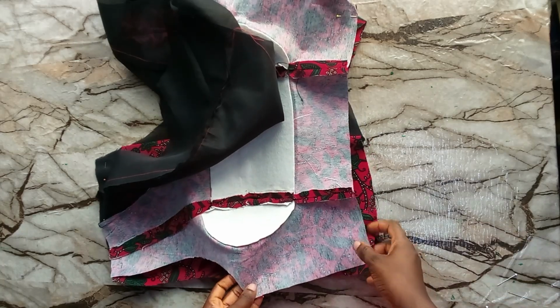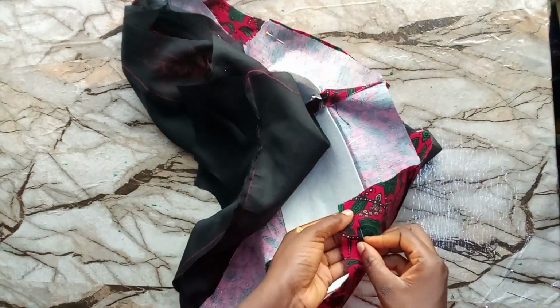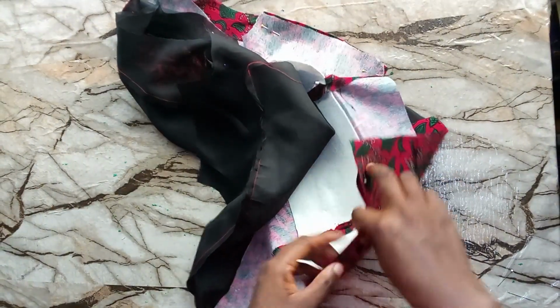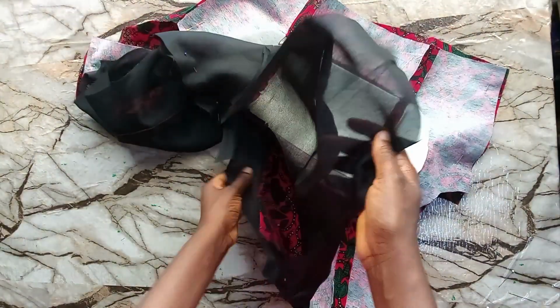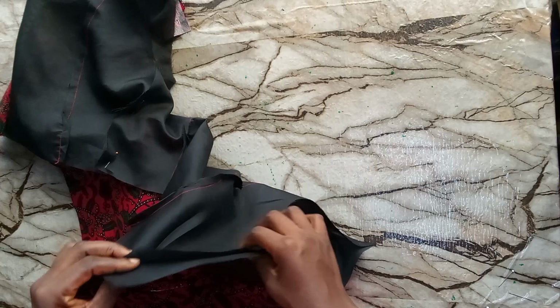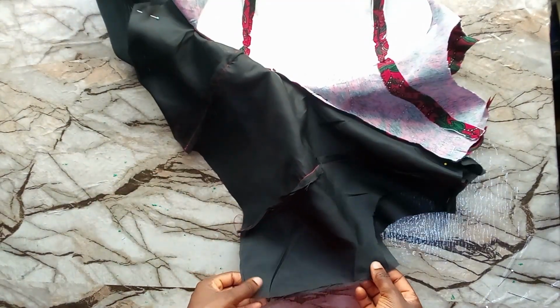So I hope by now you must have been able to understand what I am saying. So I am just going to go ahead, pin these parts together, and go over to my sewing machine and join it together, right? So you can see that this is already looking fine. Make sure that your processes are fine.